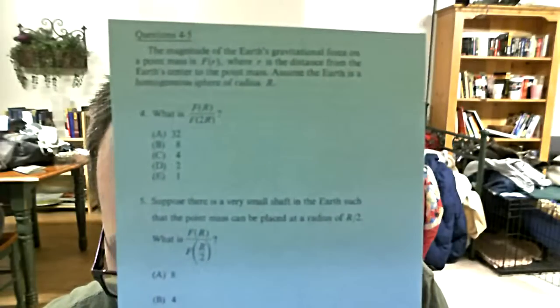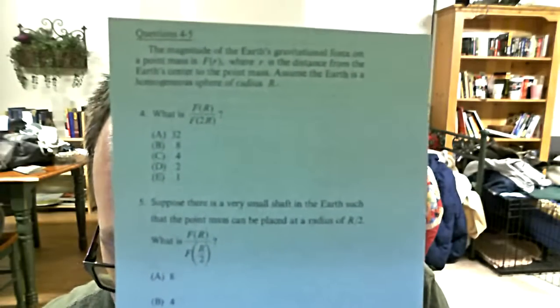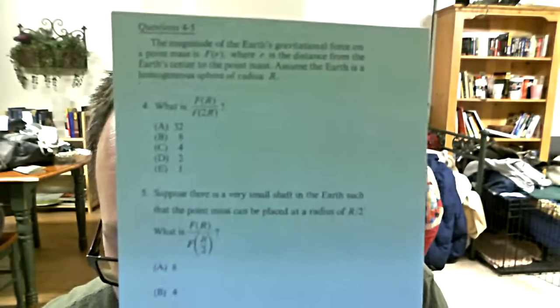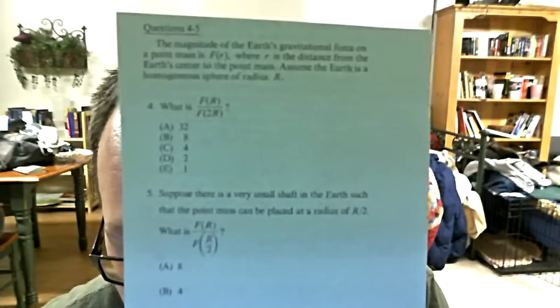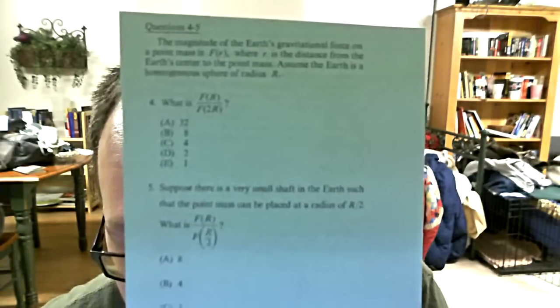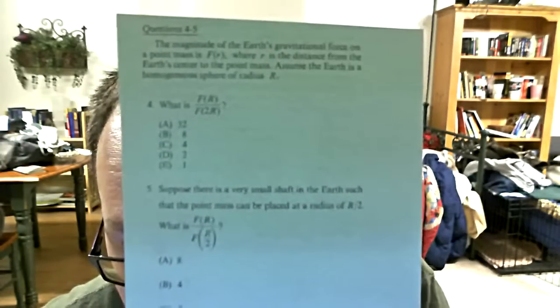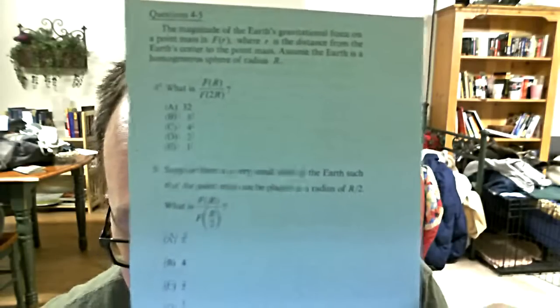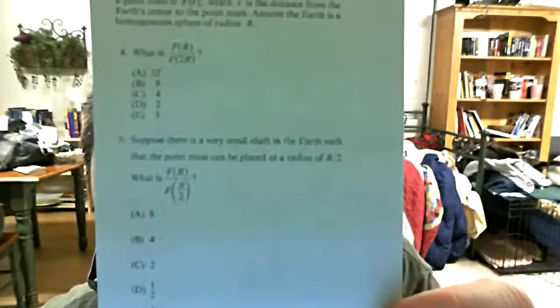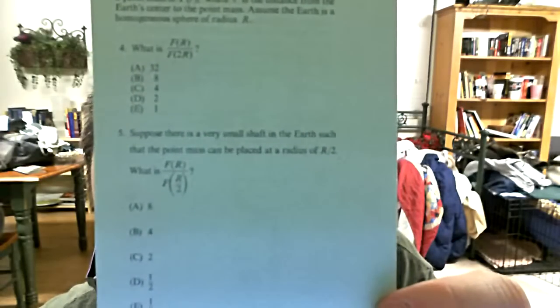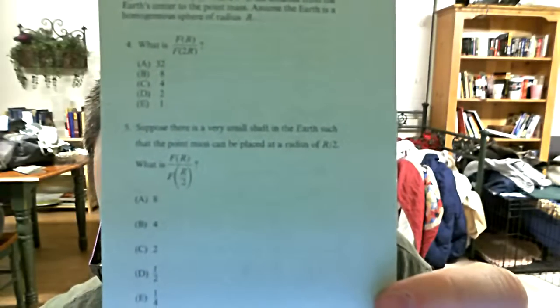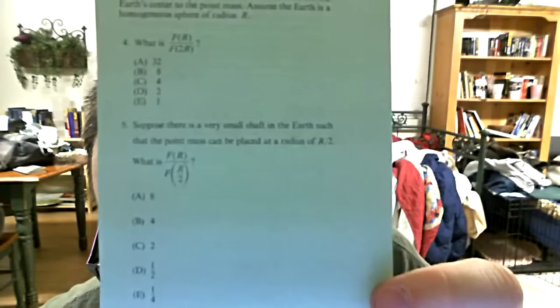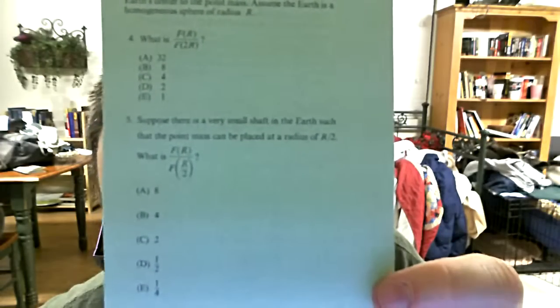We did this for problem 4, but the magnitude of the Earth's gravitational force on a point mass is F of r, where r is the distance from the Earth's center to the point mass, assuming the Earth is a homogeneous sphere of radius R. Number 5, suppose there is a very small shaft on the Earth such that the point mass can be placed at a radius of R over 2.